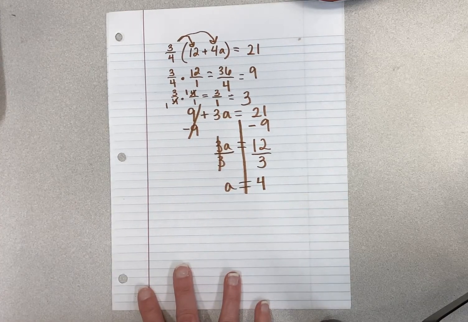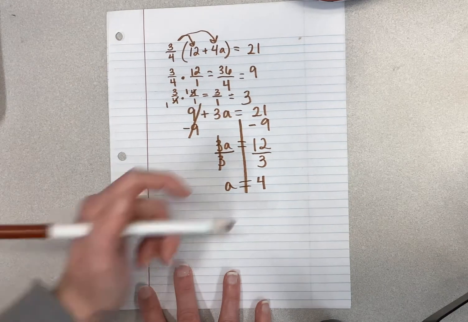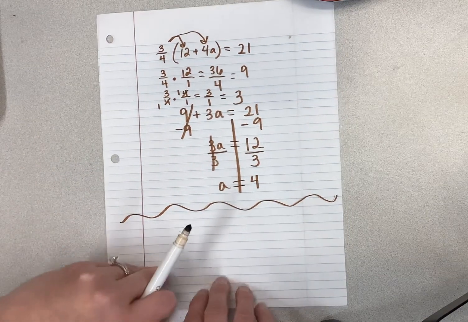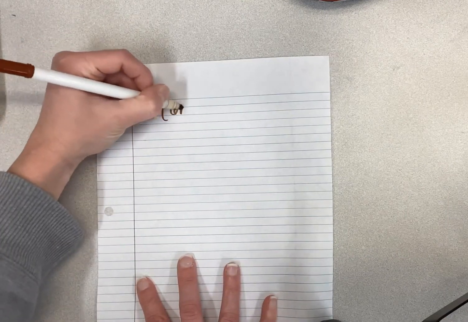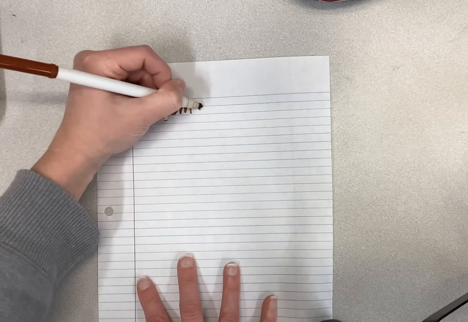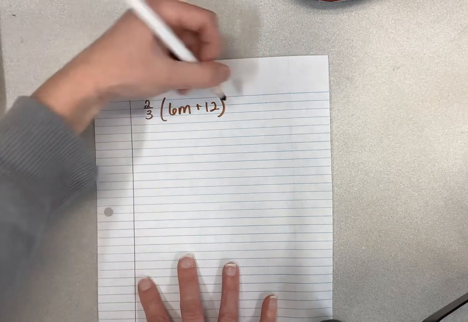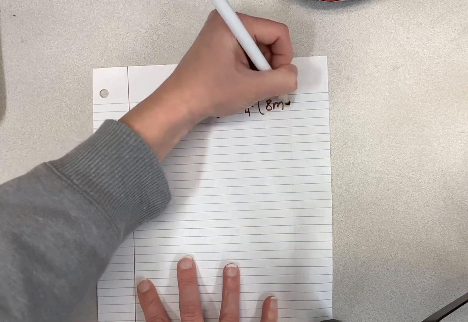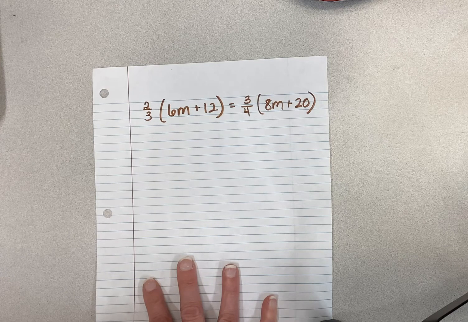It's not uncommon to get answers that are not whole numbers on these types of problems. This one ended up being a whole number answer, but let's look at one that maybe doesn't. In order to give me enough space, I'm just going to start on a fresh page. 2/3 of 6m plus 12 equals 3/4 of 8m plus 20. Pause the video if you need more time to write that down.